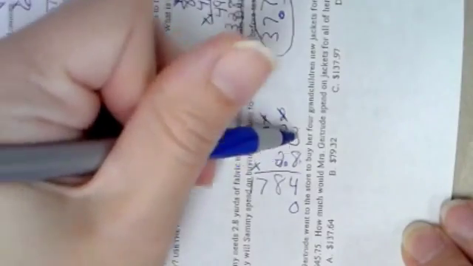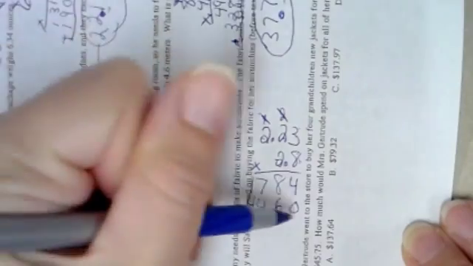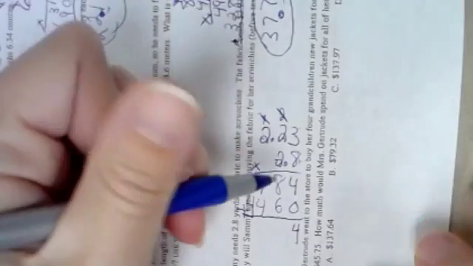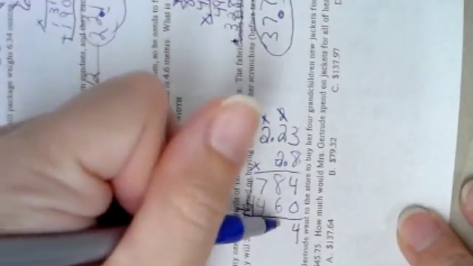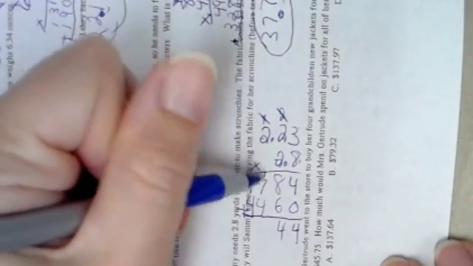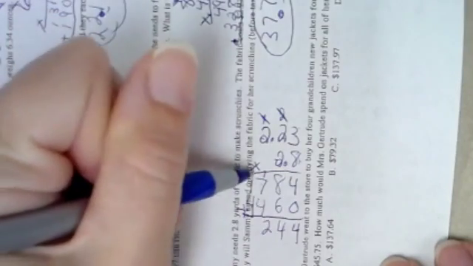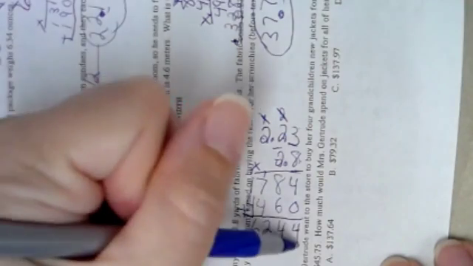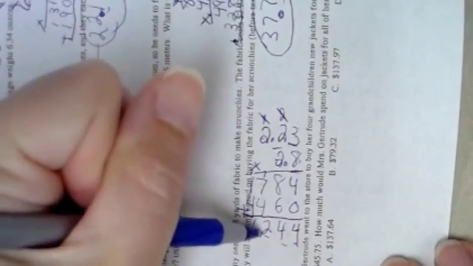2 times 3 is 6, 2 times 2 is 4, and 2 times 2 is 4. I add my partial products. 4, 14, 9, 10, 11, 12, yeah, it's 14. 7, 8, 9, 10, 11, 12. 4, 5, 6. I have 1, 2, 3 decimal places in my factors, so I have 1, 2, 3 decimal places in my product.